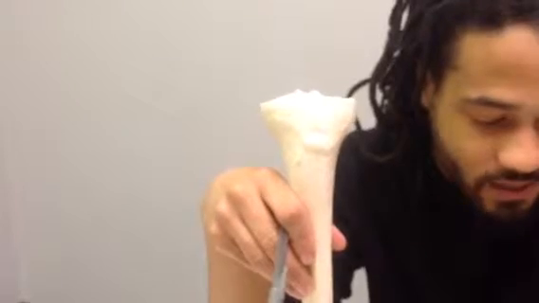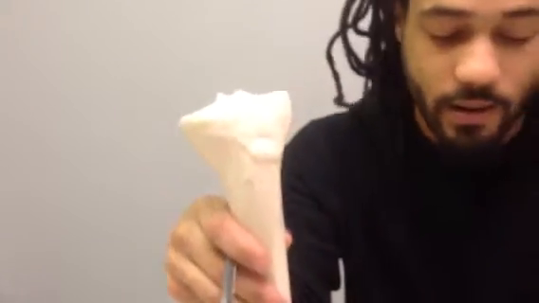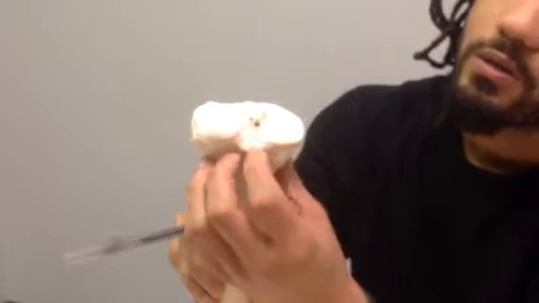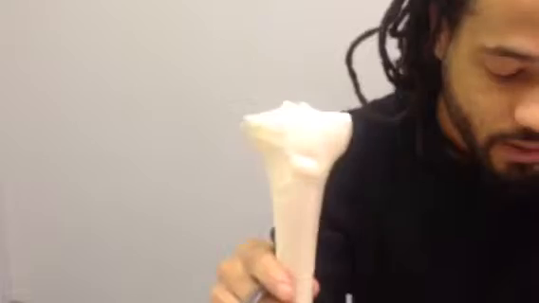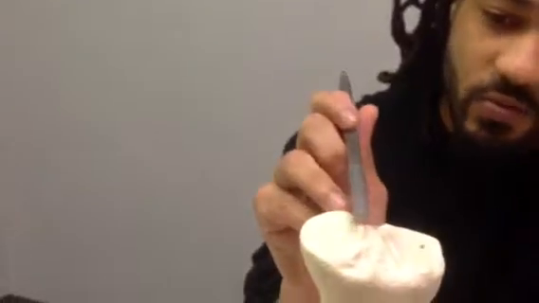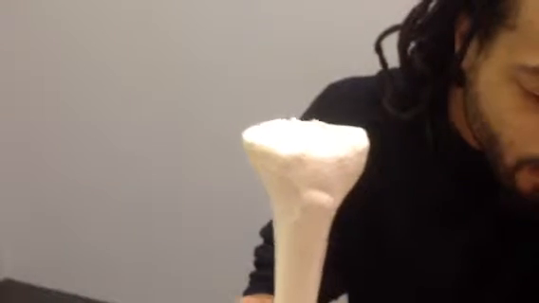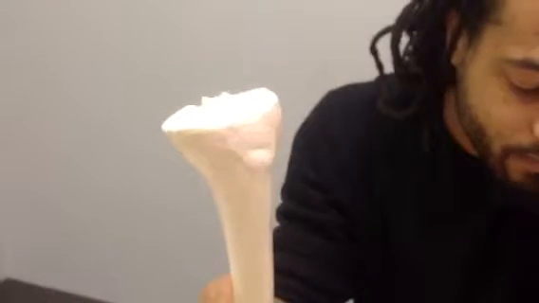Then we have the anterior intercondylar area, which is going to be where the ACL attaches. It's going to be right in the front, a little bit smoother area right there. Then we're going to have the posterior intercondylar area where the PCL attaches. A little smooth area right there in the posterior. The intercondylar eminences are going to be at the very tip top of each one of these condyles. So the highest point on those intercondyles will be the eminence, the intercondylar eminence.